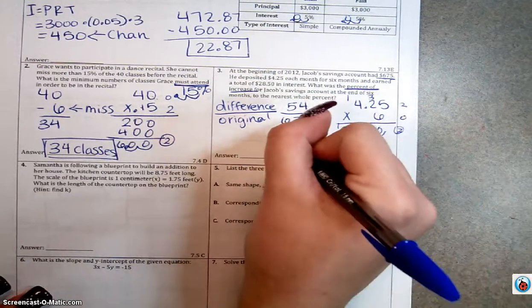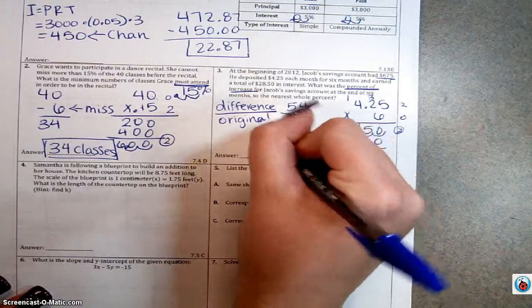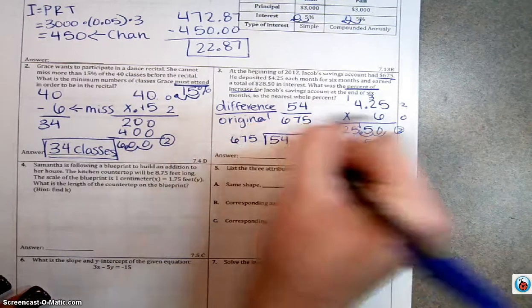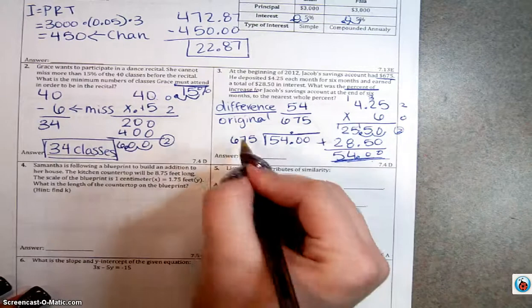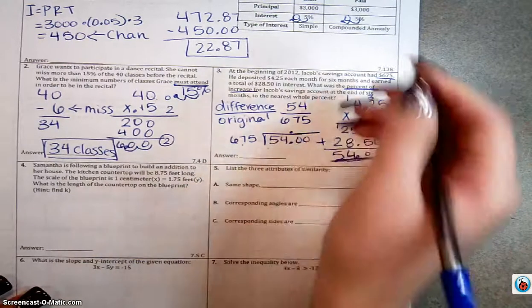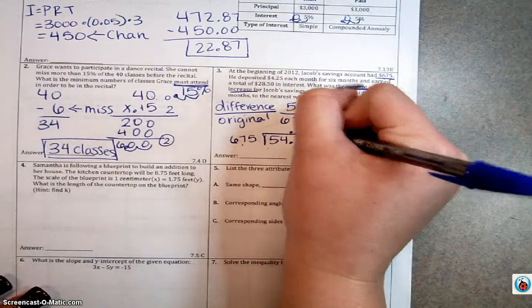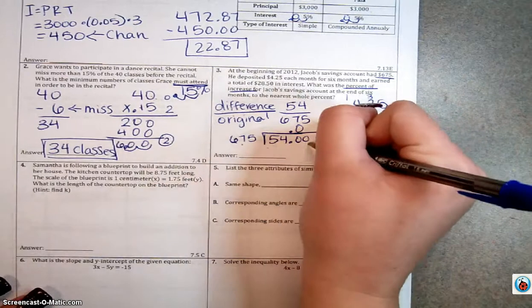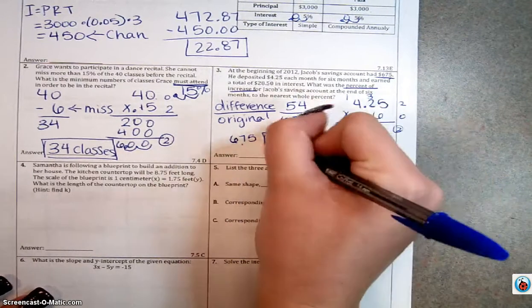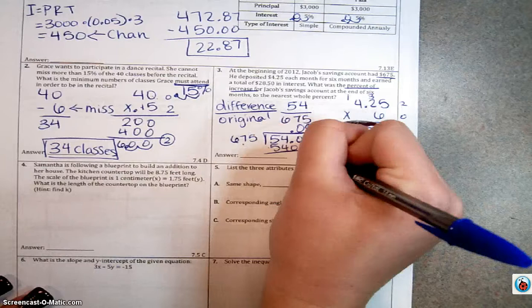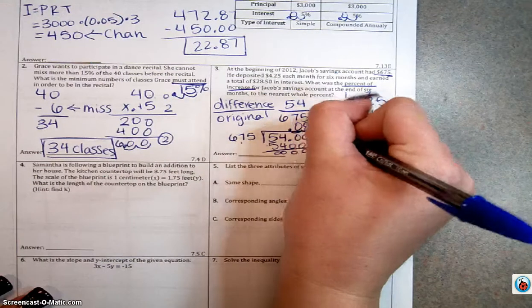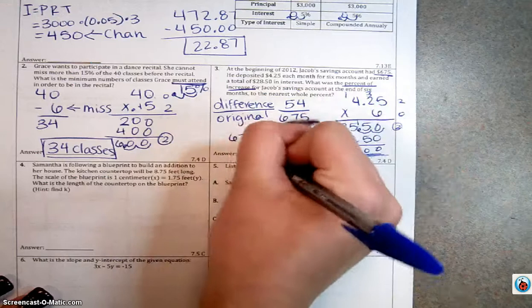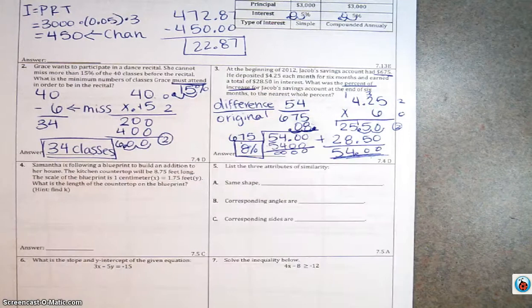So you just do top in, bottom out. I have to add a decimal and 2 zeros. Make sure you bring your decimal up. 675 goes into 5,000, or goes into 54 or 540, 0 times. Goes into 5,400 8 times, and it goes in evenly. Okay, but remember, this is a decimal. We need to make it a percent. You move it over twice, so it's 8%. Okay?